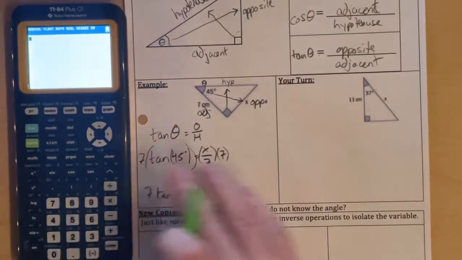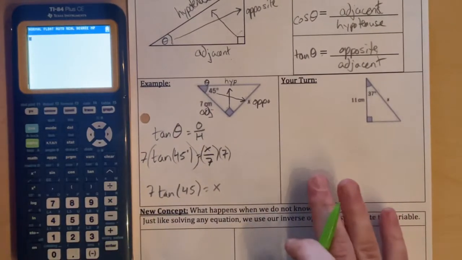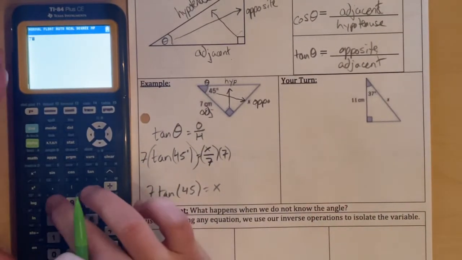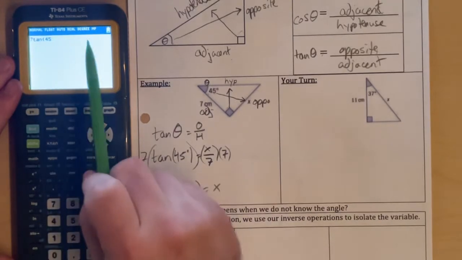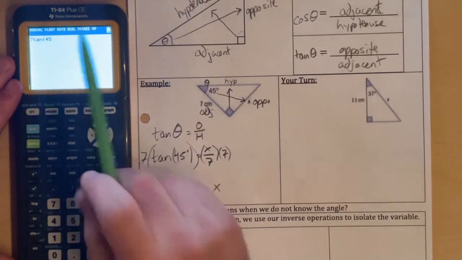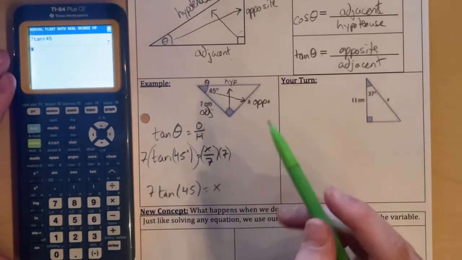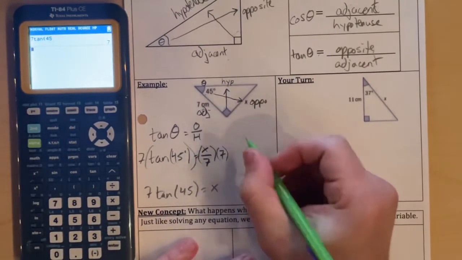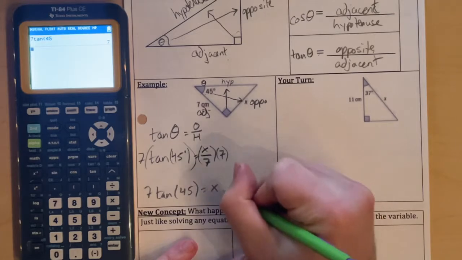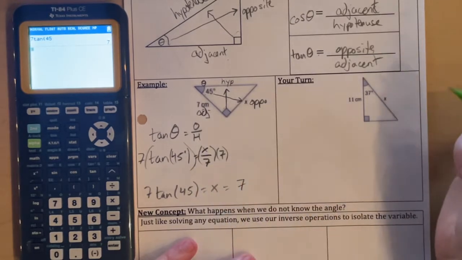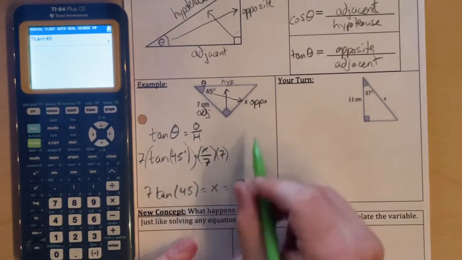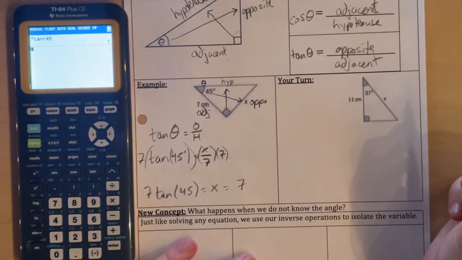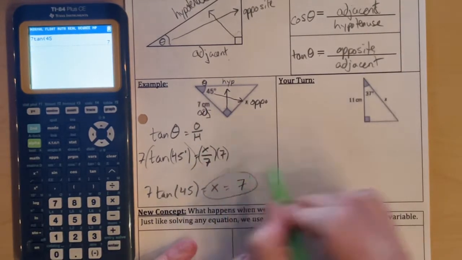Again, in your calculator, make sure you're driving that car carefully. We have 7 times tangent of 45 degrees. Make sure your calculator's in degrees, and enter to get your wonderful value. This is going to be equal to 7. So our side length that is opposite of that 45 degrees is going to be 7.